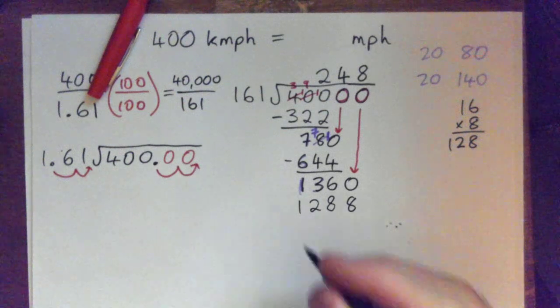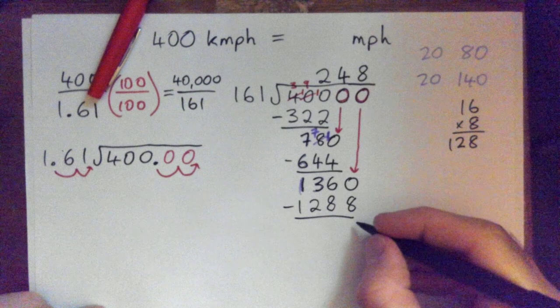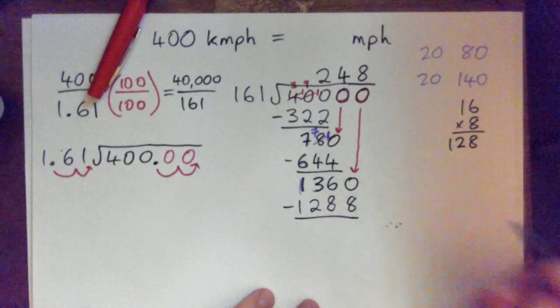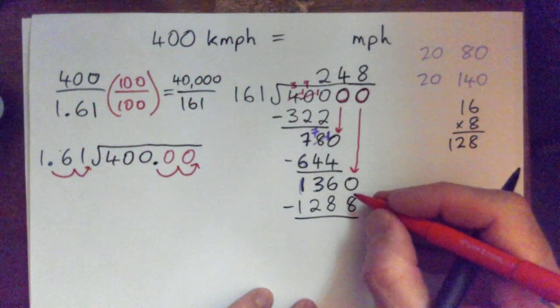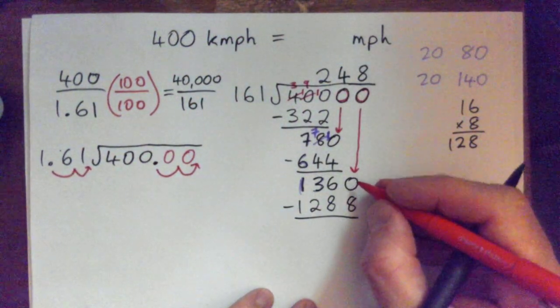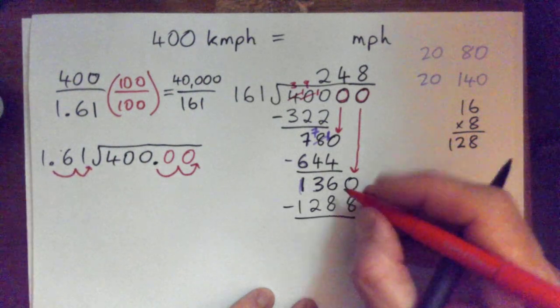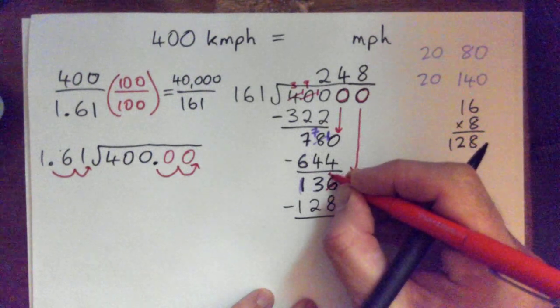And now subtract, right? Would be 2, 15, 3. Right. So 0 won't work, and then I've got to borrow. So that becomes a 5.